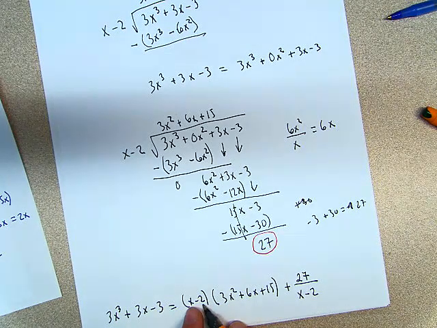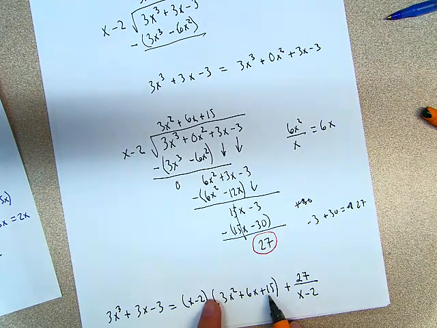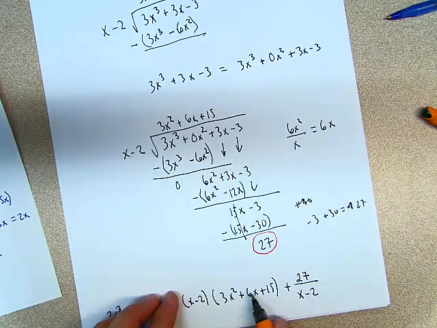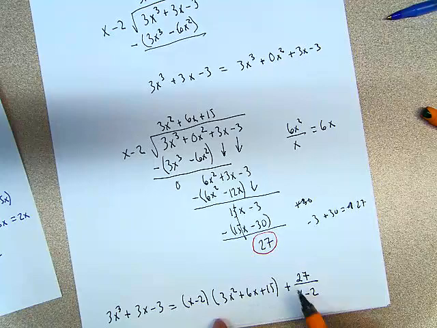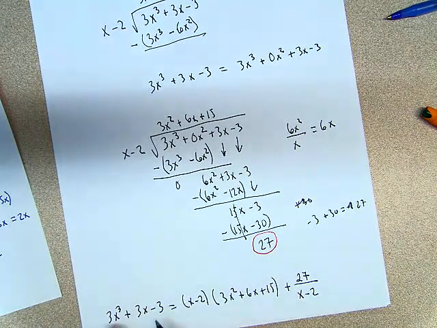And if you want, as a class, we can do this. If you multiply this polynomial times this polynomial, whatever that is, and then you add this, you will get this. And I'm not going to show it in the video because I don't have time. I'll show that in class.